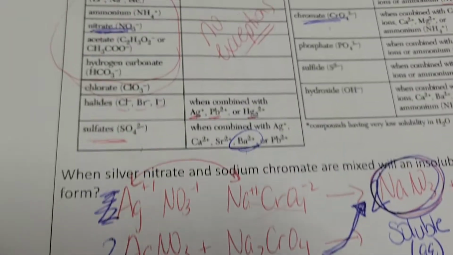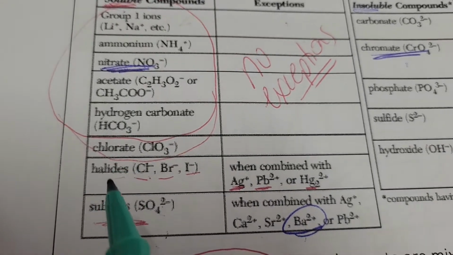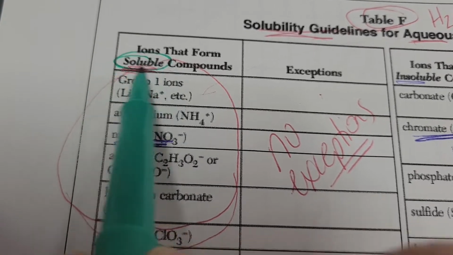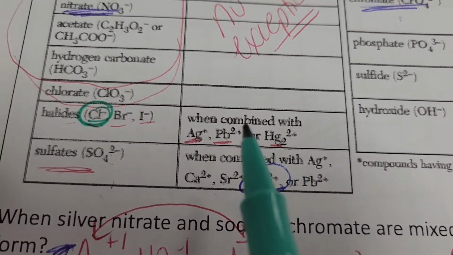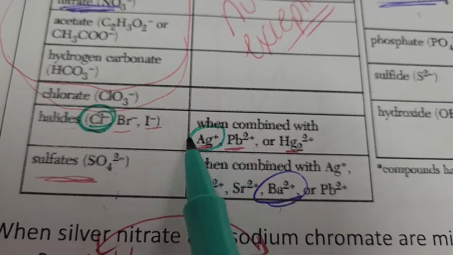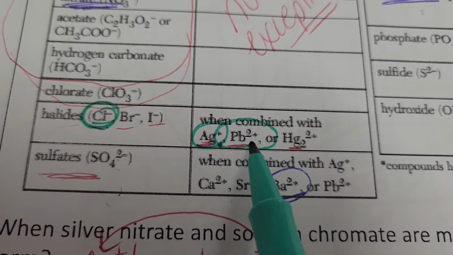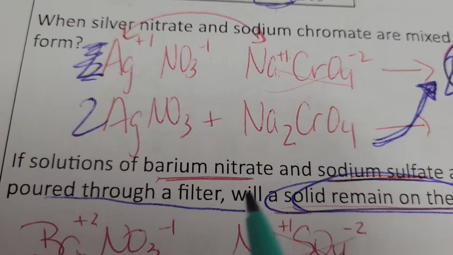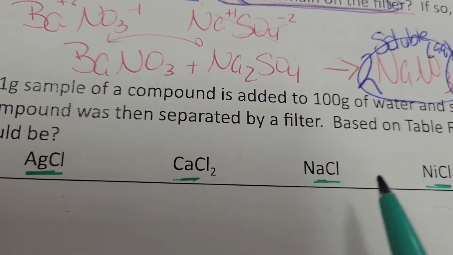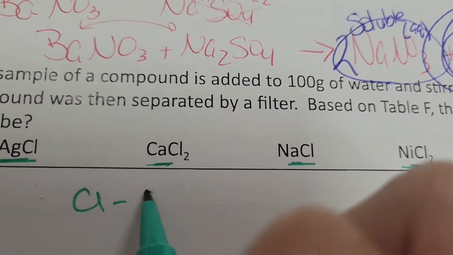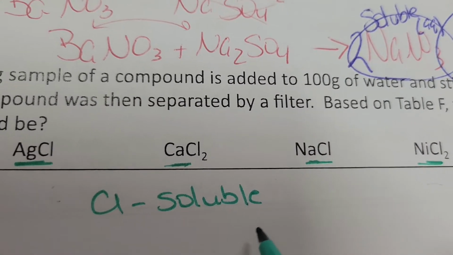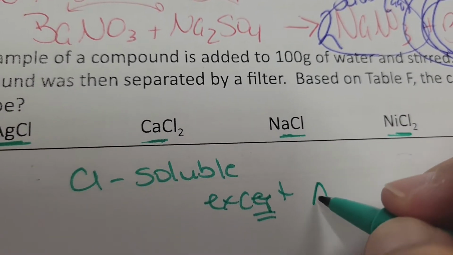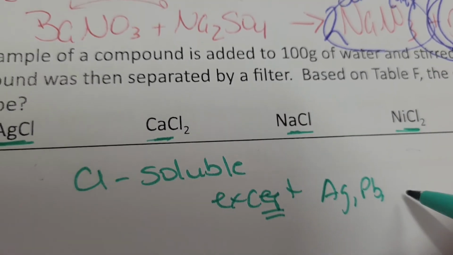They all have chloride. So if I come up here, I see here are the halides. Chlorides are all soluble, except if they're with silver, lead, or mercury.